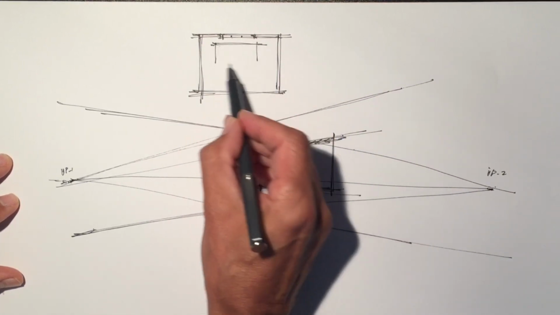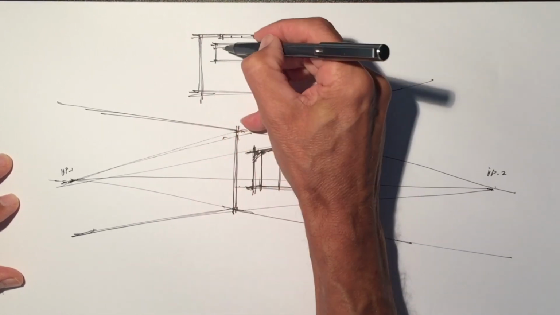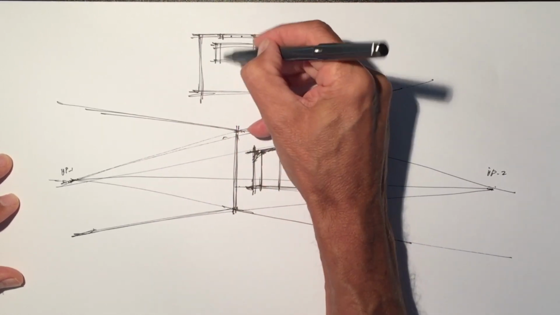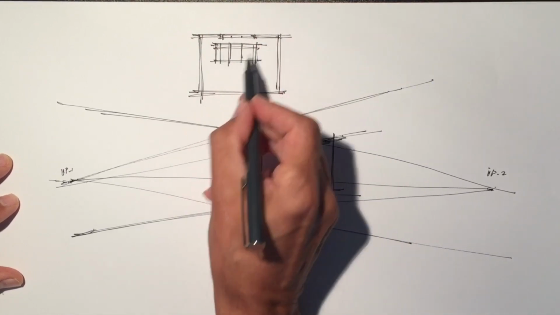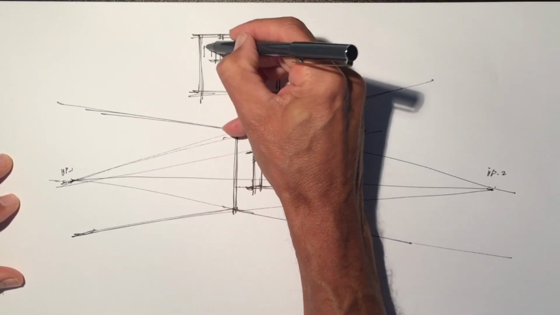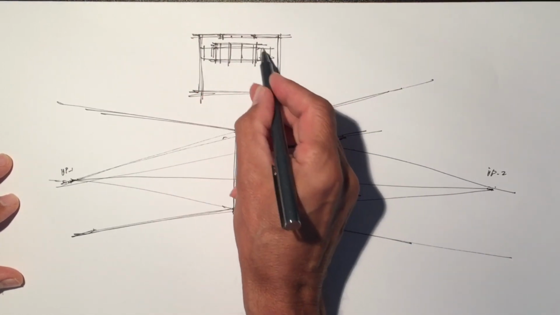So we'll put a sofa in this space. A sofa is usually 6 feet or so wide and maybe 36 inches deep. And then we can put side tables on either side.